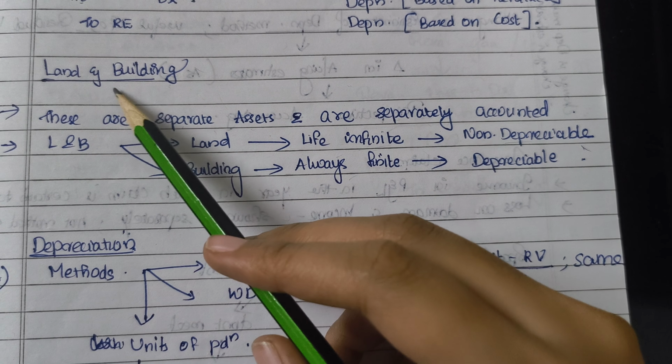Now, let's see changes in the estimate of depreciation method, useful life or residual value. So when the company has changed the depreciation method, or there is a change in useful life, or there is a change in residual value, what will we do? That is considered as a change in accounting estimate as per AS 5.